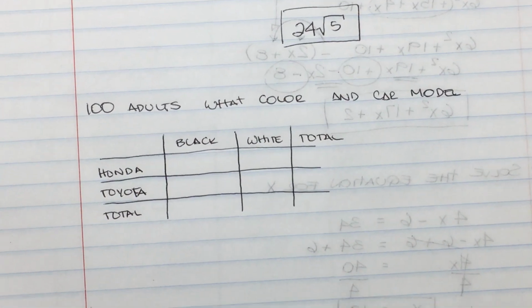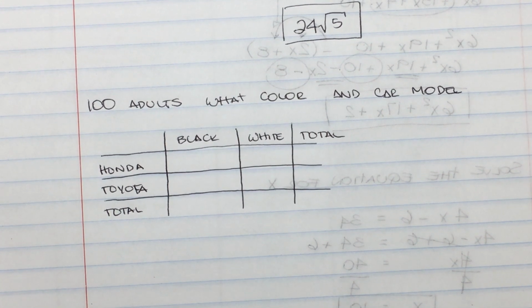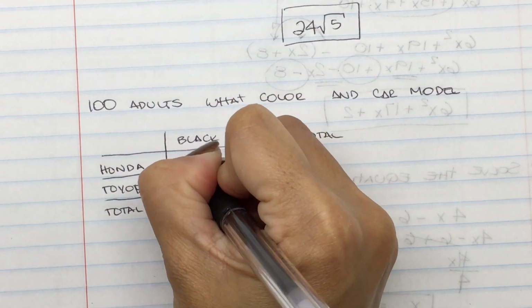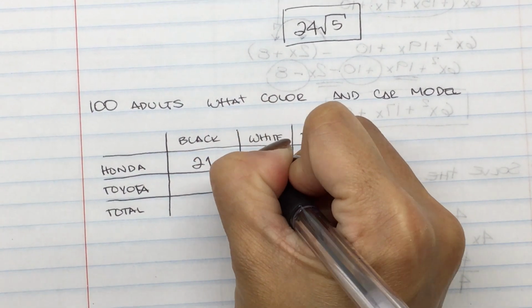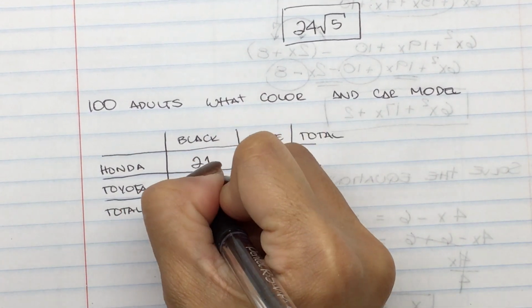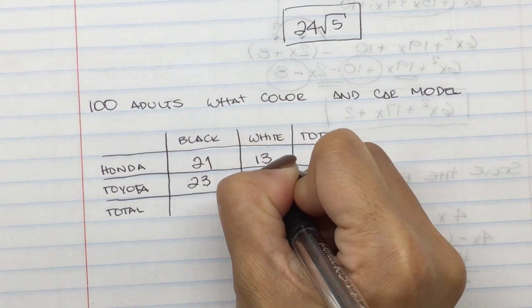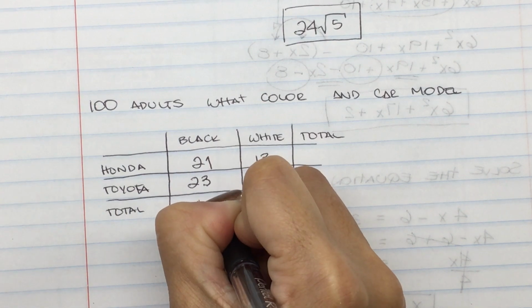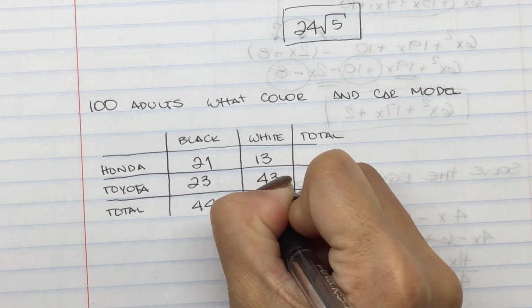Okay, so that example is giving me numbers on these two columns. So I'm going to put 21 here, 13 here, 23, 43, 44, and 56.